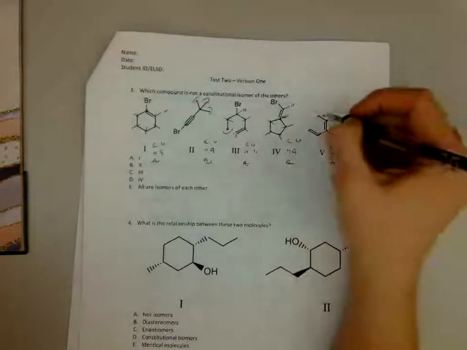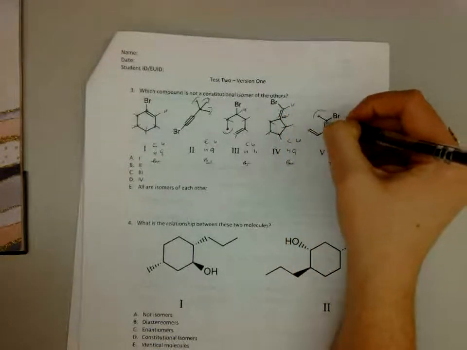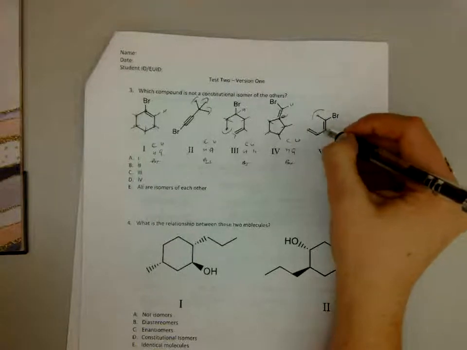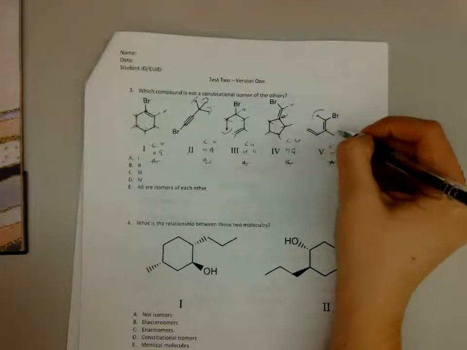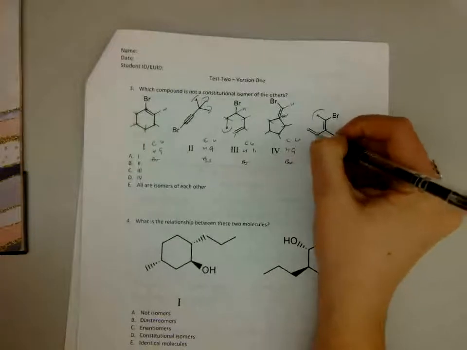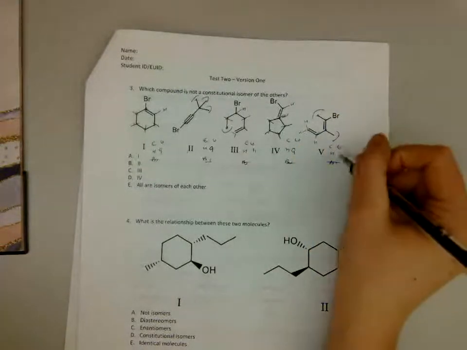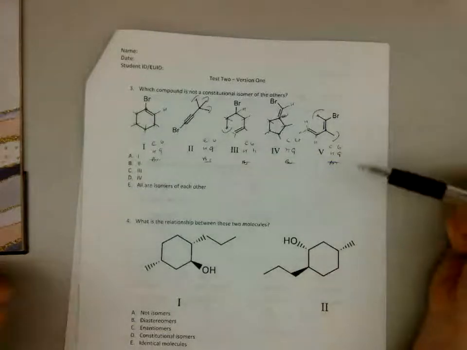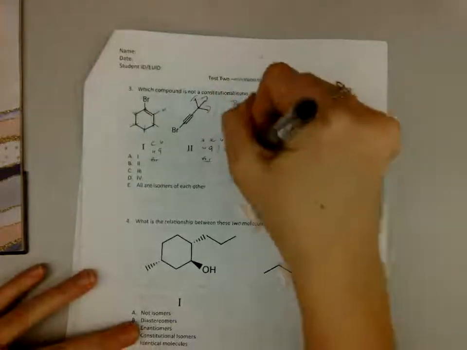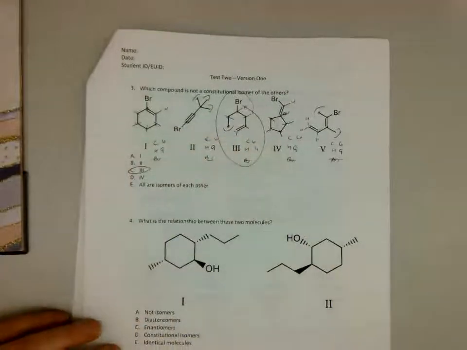So this has 9. Neither of those have any hydrogens. That leaves us with a total of 9. So the only one that doesn't have 6 carbons and 9 hydrogens is answer choice C.